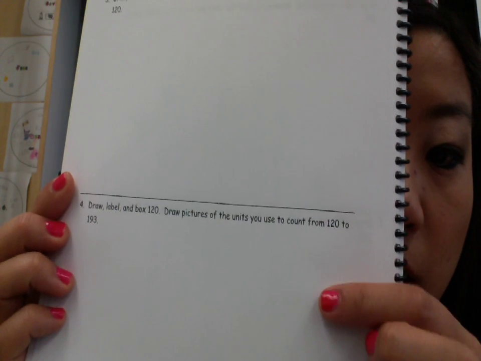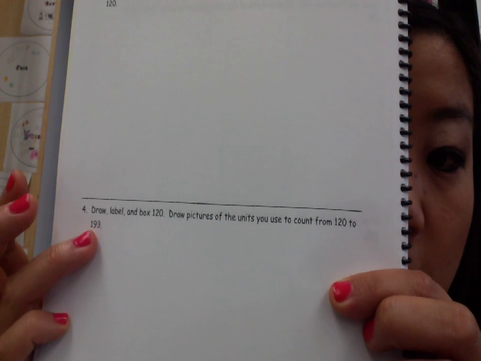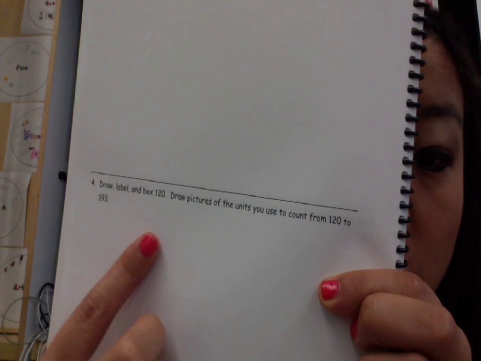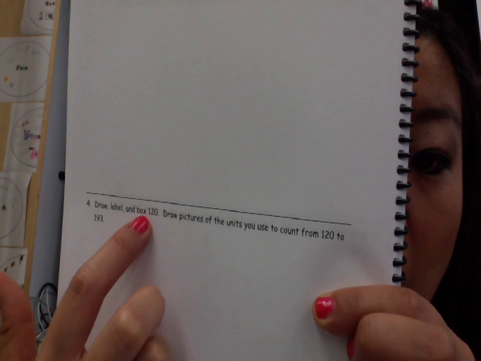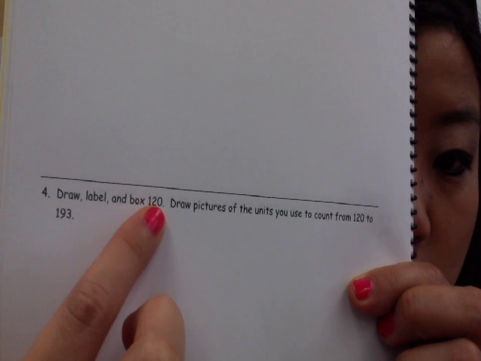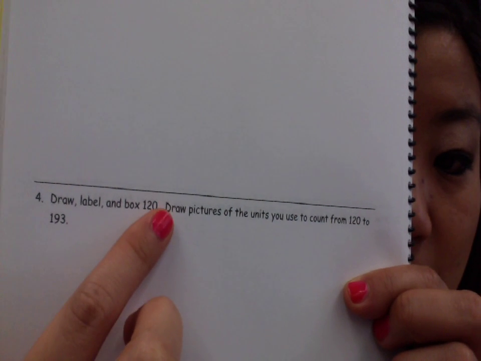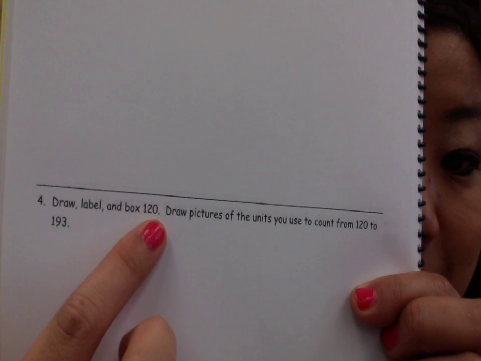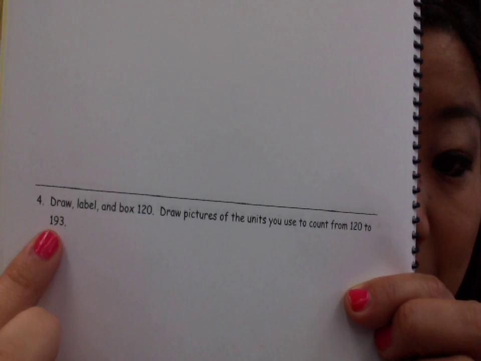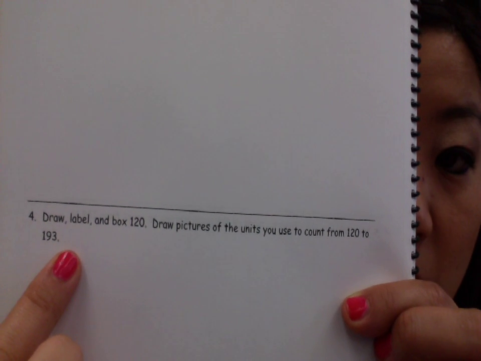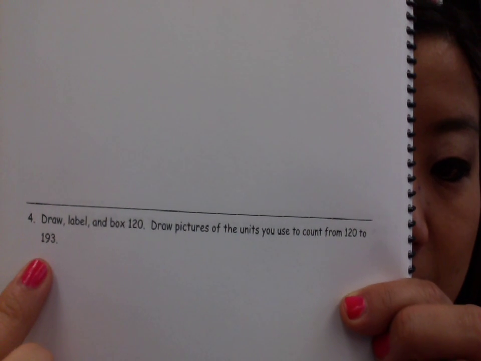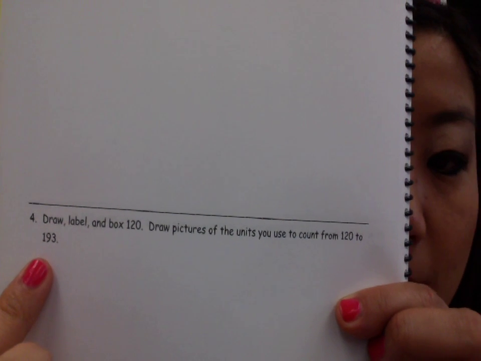Number 4, it says 120, and you need to count to get to 193. If you notice, you're already at a happy benchmark number because you can draw a happy face in that 0 in the ones place. So you can already start jumping by tens, but then once you get to 190, to get to 193, think about what you need to count by. Okay, get started.